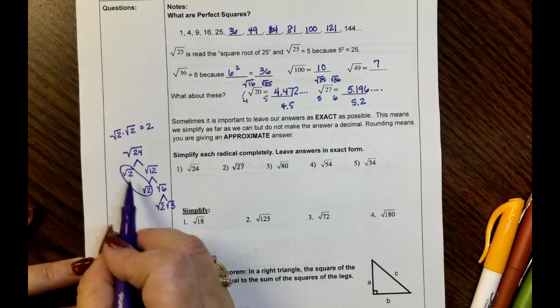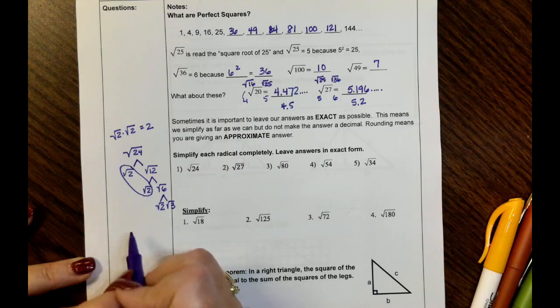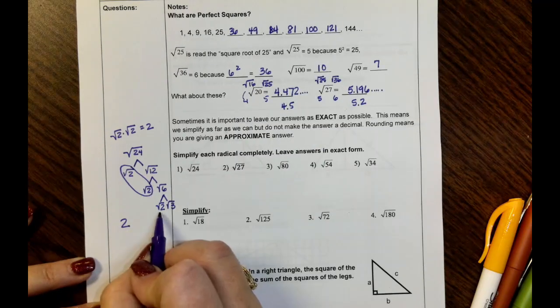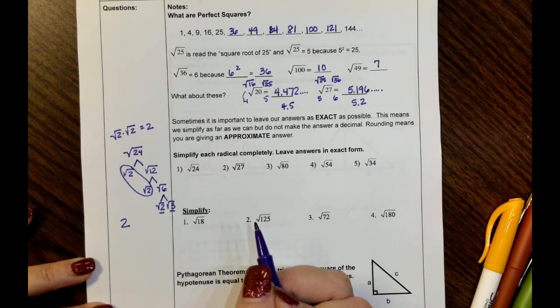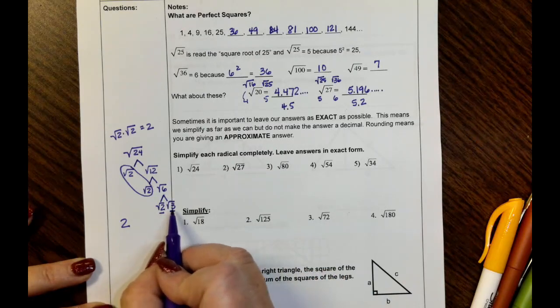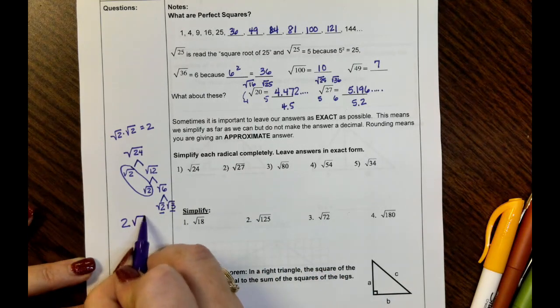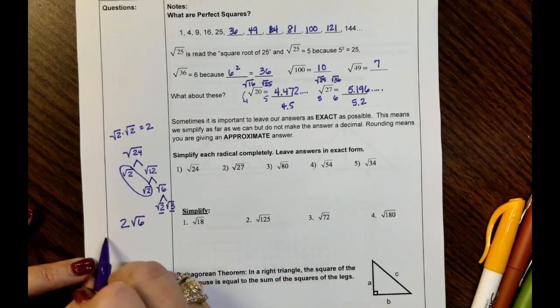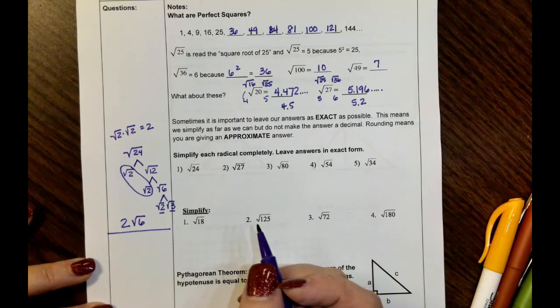So these two, there's a pair. The square root of 2 times the square root of 2 is 2. And then I have 2 leftovers at the bottom of the branches that didn't get used. The square root of 2 times the square root of 3 is the square root of 6. So that's with factor trees. That's one way to do it.